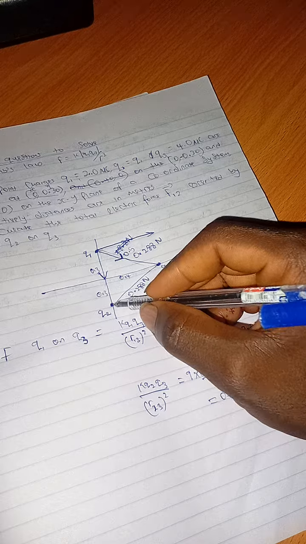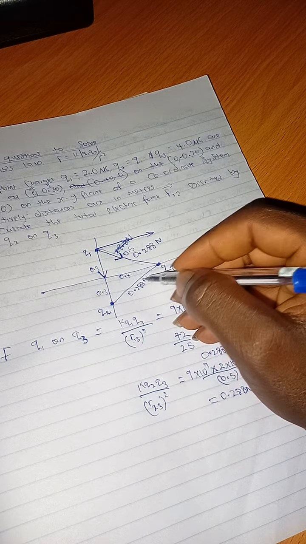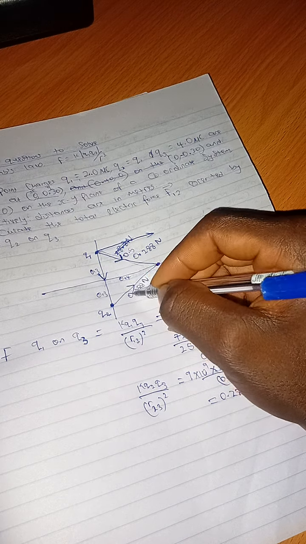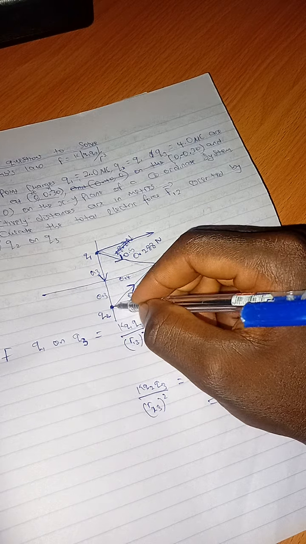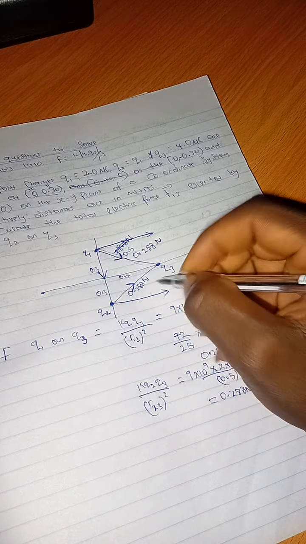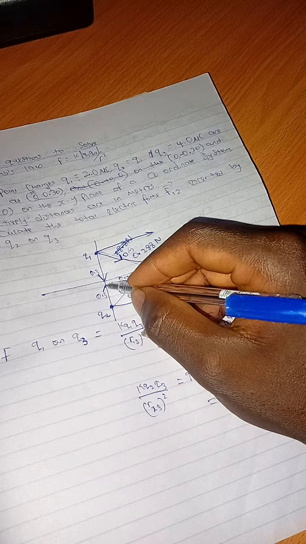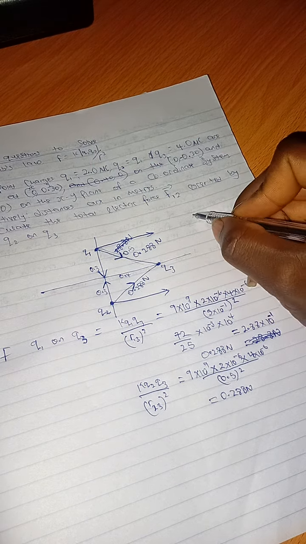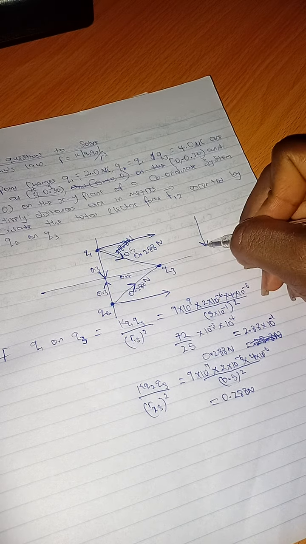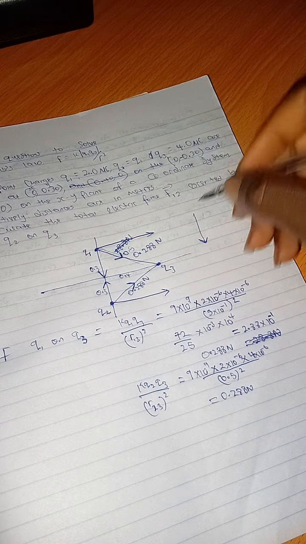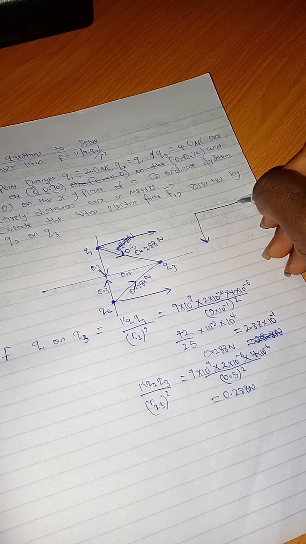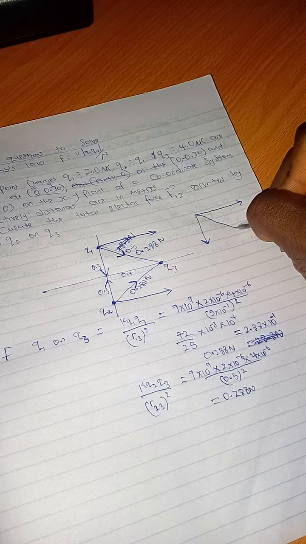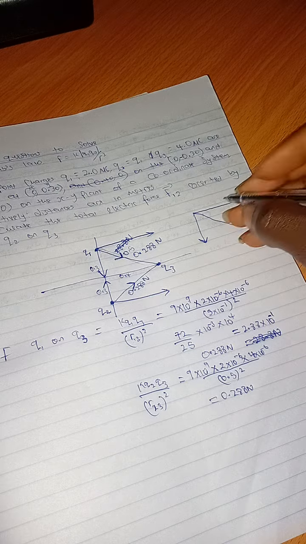It's also a force of repulsion because Q2 is also positive, Q3 is positive. So this guy will be repulsing Q3. So for the x-axis, it will also be coming to the rightward. For the y-axis, it will be going upward. So now, let me bring those two out. For the one on the upward, this one here, I'm bringing it out.